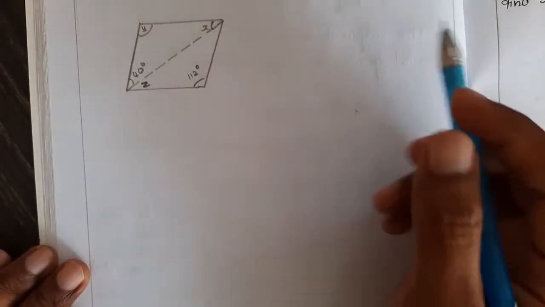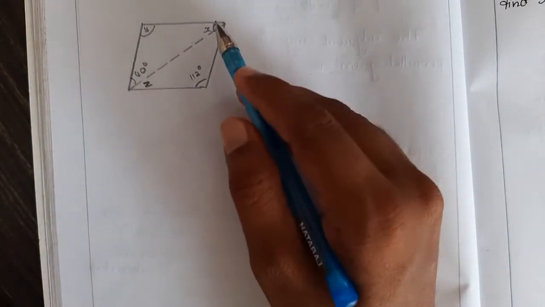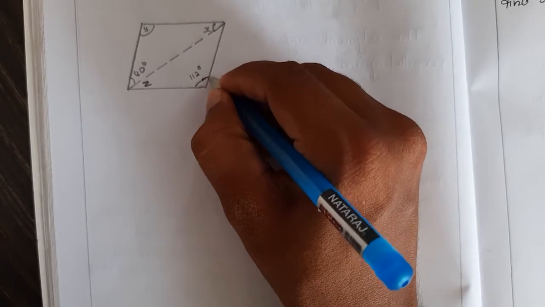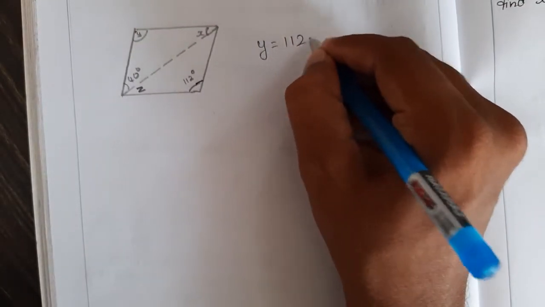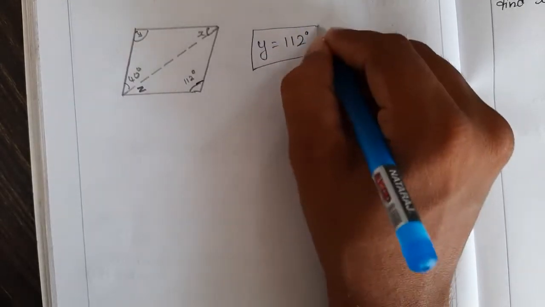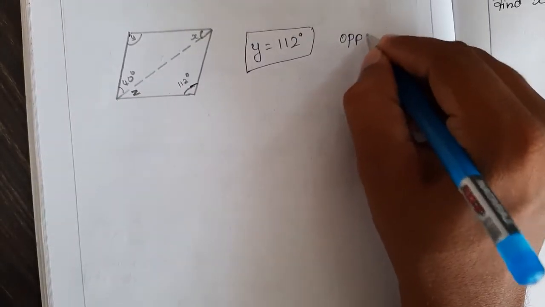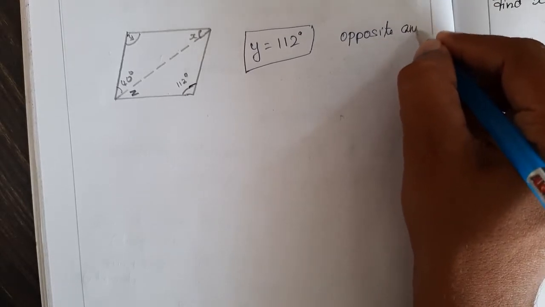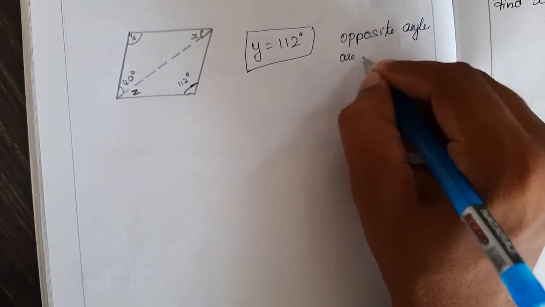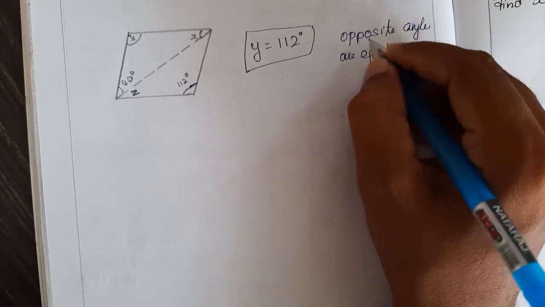So here we go for the next problem. It is also a parallelogram. It is given 112 degrees and opposite to it, y is equal to 112 degrees since opposite angles are equal, right?